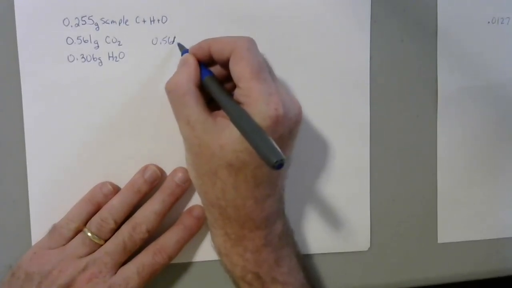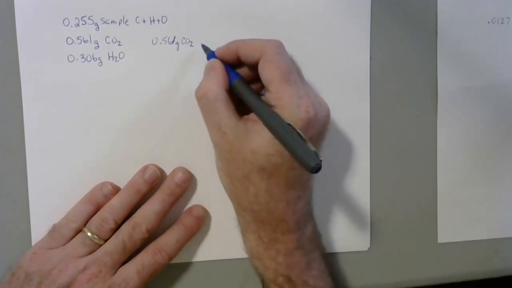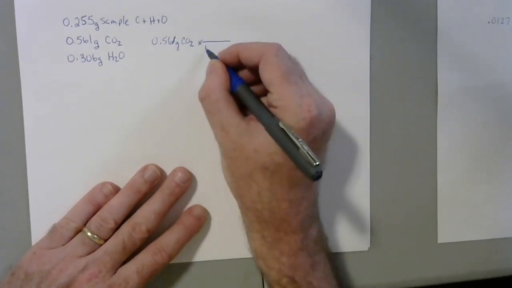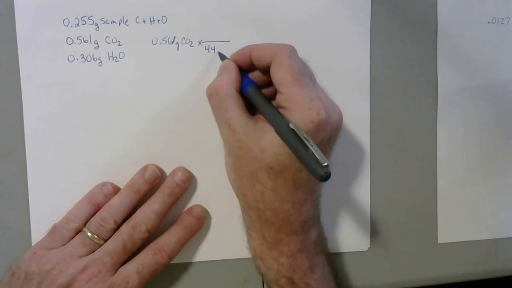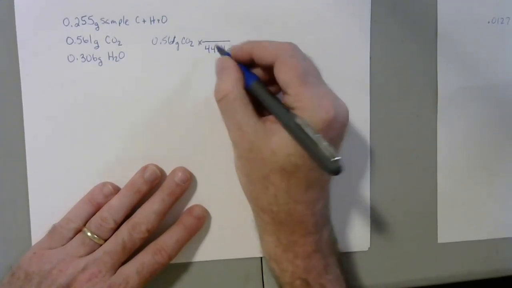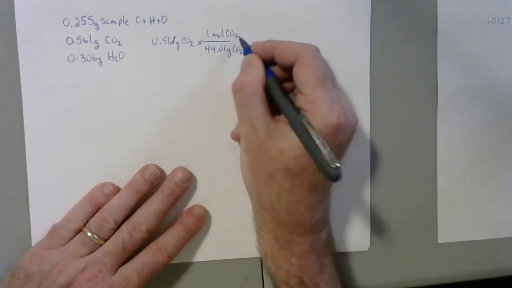0.561 grams of CO2. Carbon dioxide, if you add up its molar mass, which we won't do explicitly for time's sake, is 44.01 grams of CO2 to 1 mole CO2.